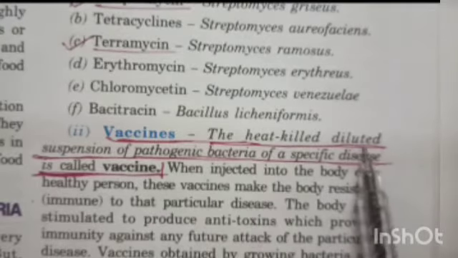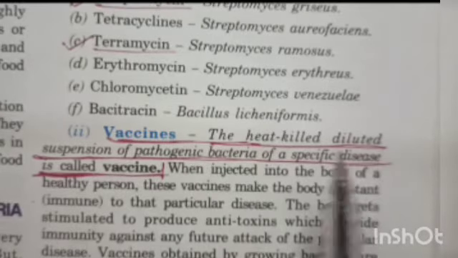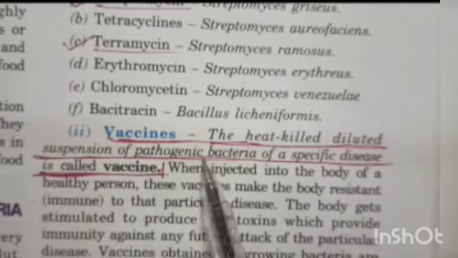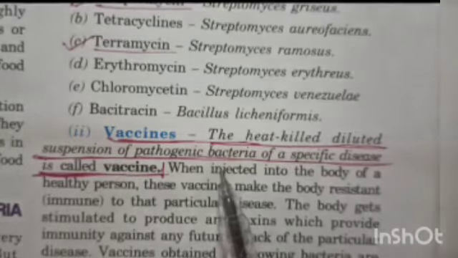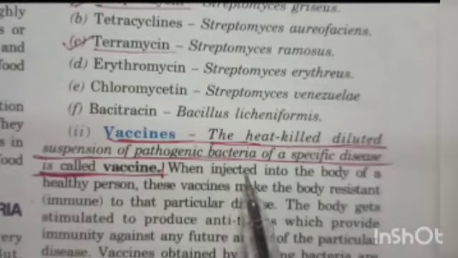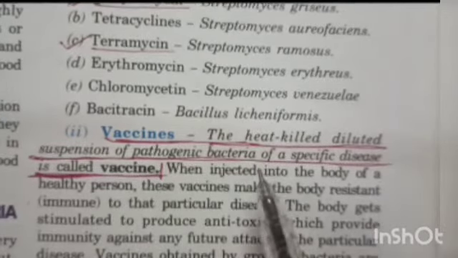Now next is vaccines. The heat-killed diluted suspension of pathogenic bacteria of a specific disease is called a vaccine. Pathogenic bacteria means the disease-causing bacteria, right? Vaccines contain dead bacteria or weak bacteria or toxins in a diluted suspension.